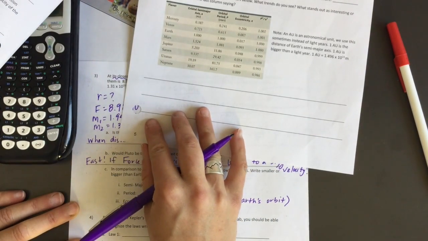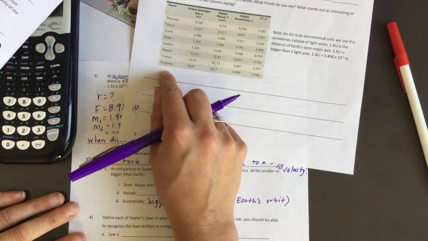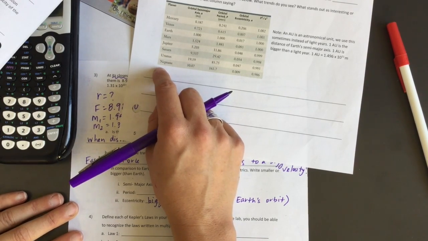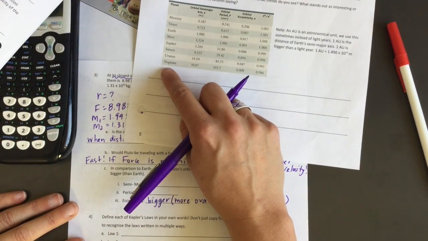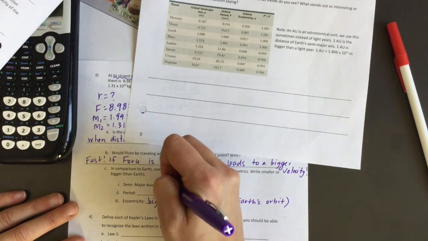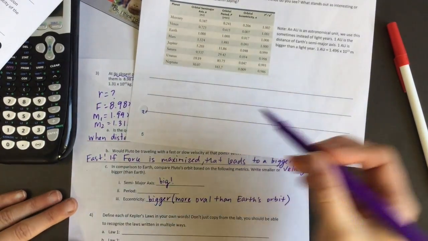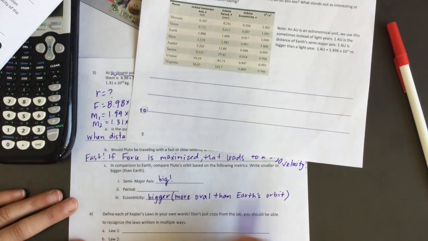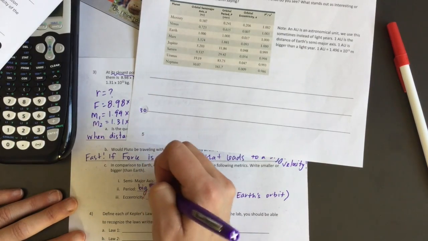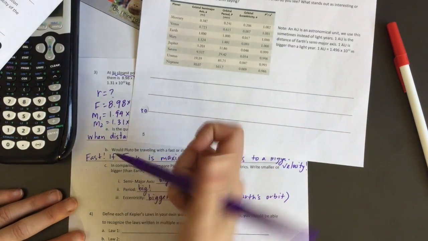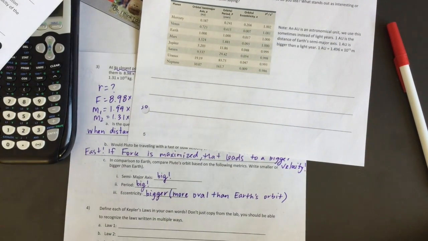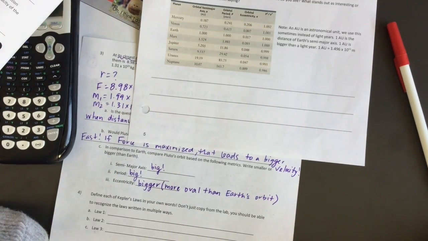Now, if we added Pluto to this chart, Pluto would be added at the very bottom here because Pluto is the farthest away from the sun. It's really far. And so if Pluto is very far away from the sun, it's going to have a really big semi-major axis because its orbit is very large, very elongated. As a result of that, the period is going to be big too. Or we could say it's long. Like Neptune, it takes 163 years for Neptune to go all the way around the sun one time, which is pretty crazy.